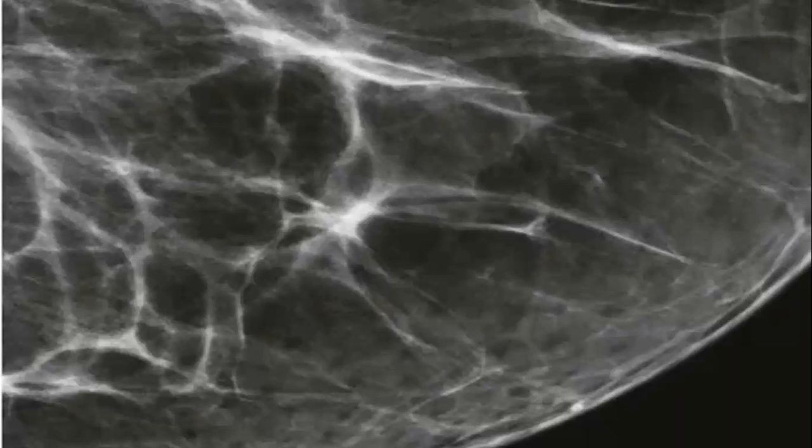Okay, not pointing to that area. Although this is super, how can we make sure this is just a summation artifact? What are the techniques we can use, rather than the compression view? Yes, we have done the spot compression. Ultrasound also. Or can we use the computer?